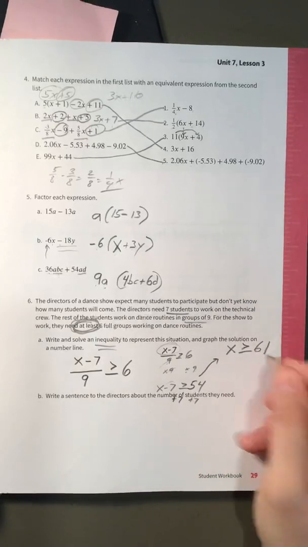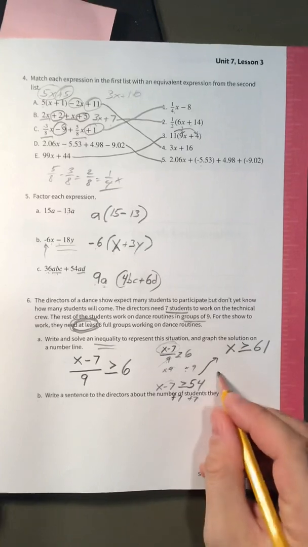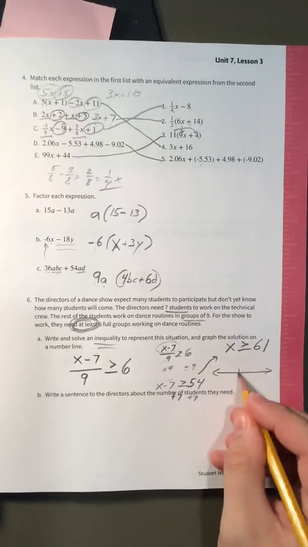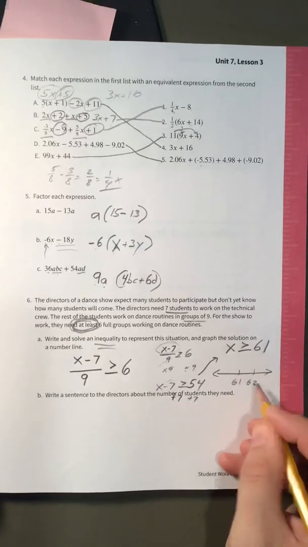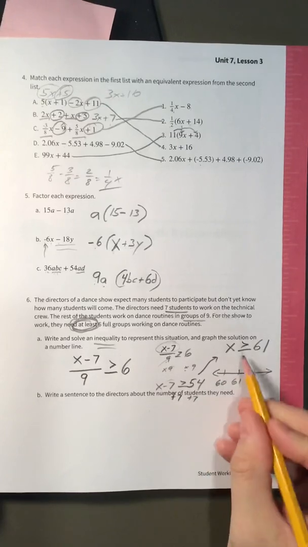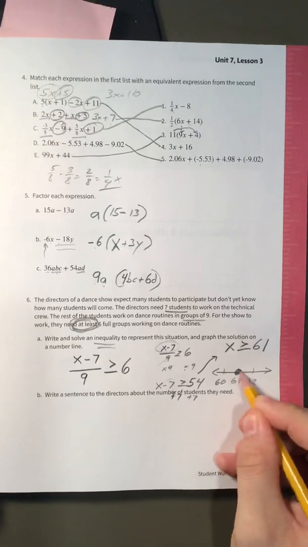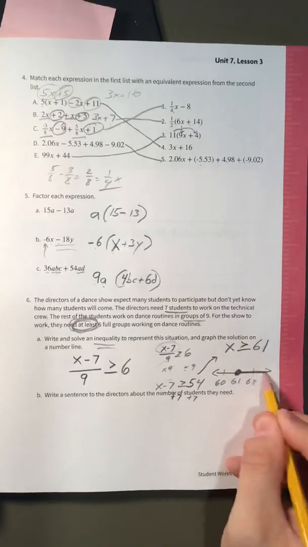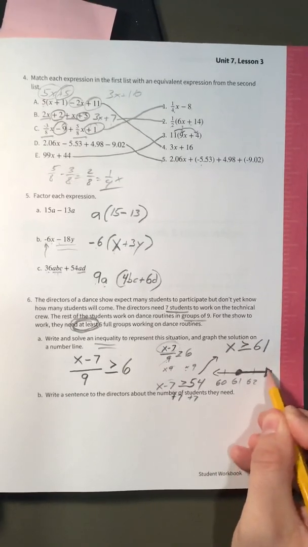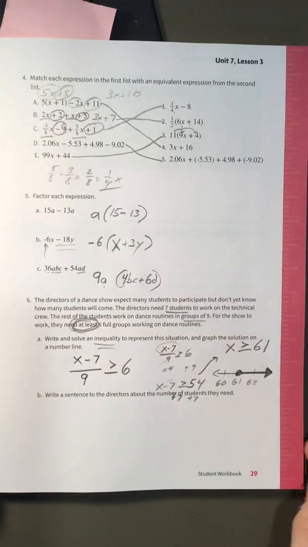And that is 61. Graph it. Sorry, I've kind of run out of room there. Greater than or equal to means it includes 61, so it is a filled-in circle. Greater than is everything in this direction, so I'm shading to the right.